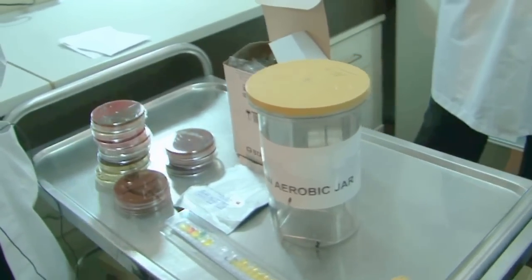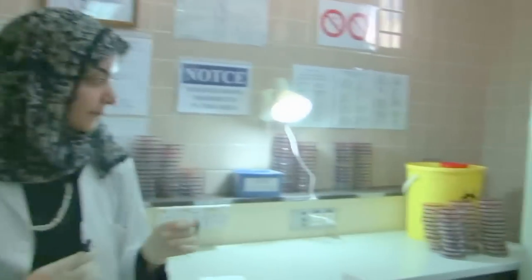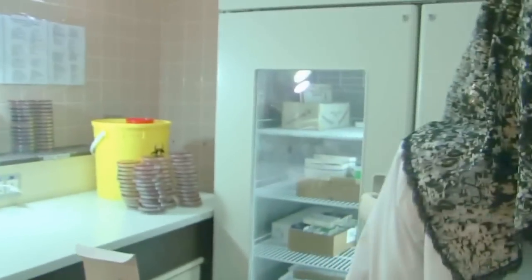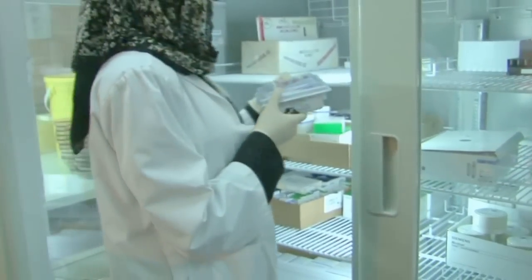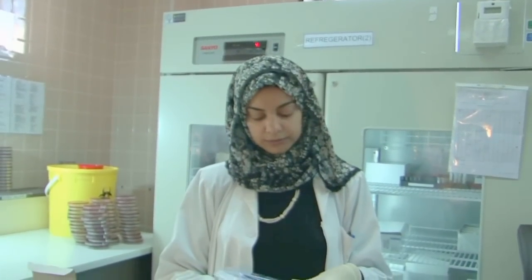You have Lancefield grouping. This is the kit. What is the Lancefield grouping? Have you seen it before? This is the kit. We have for this latex agglutination. It has different groups, A, B, C, D, E, like that.